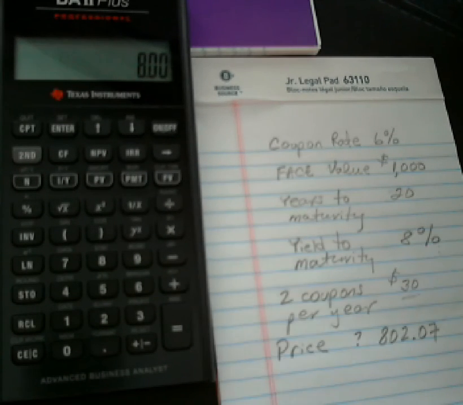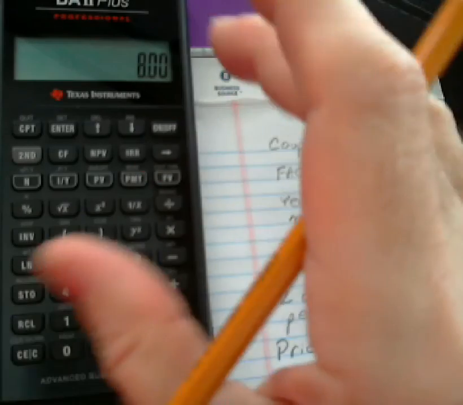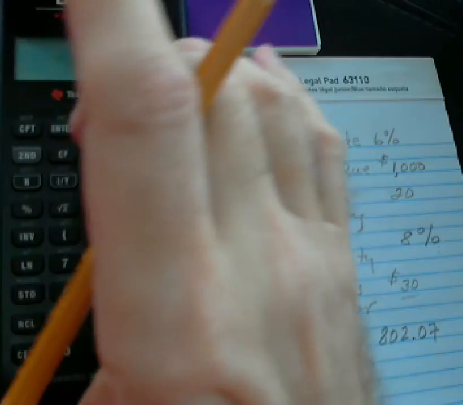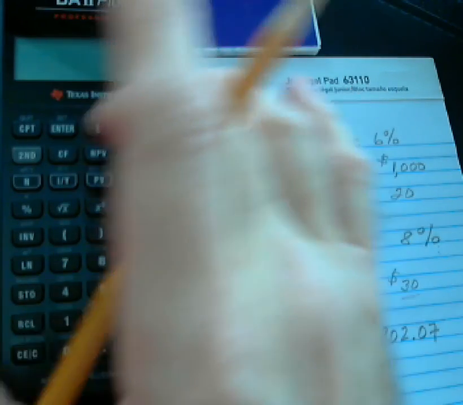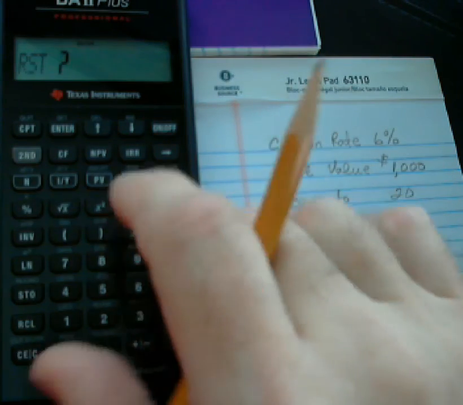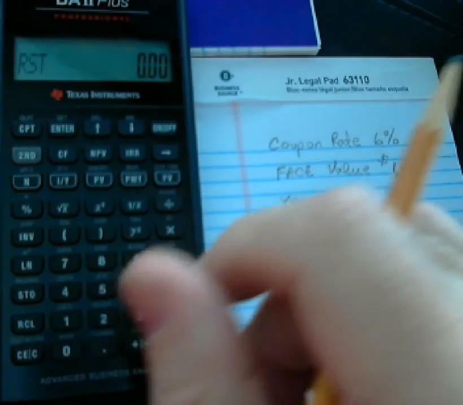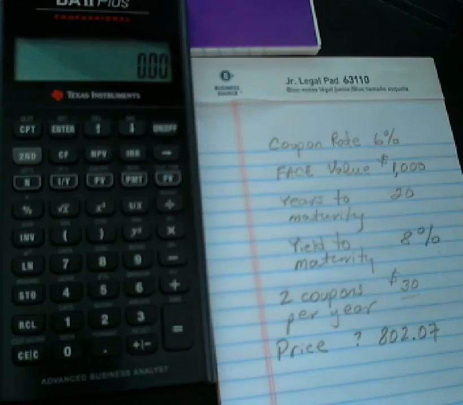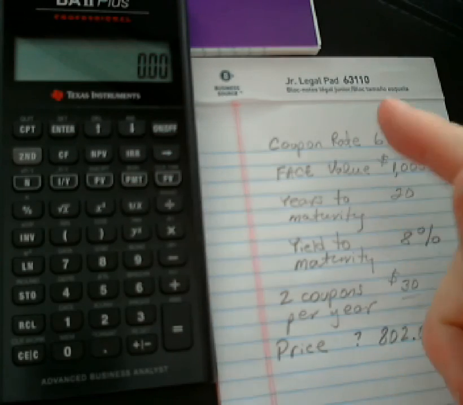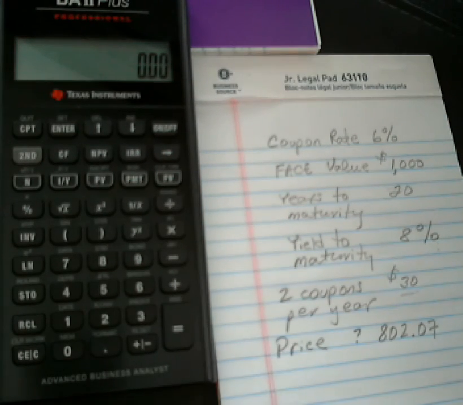So my advice to you is to get really good at this so that you can clear out your calculator. Okay, so second, where's this at here? Second, reset, enter. Okay, and then you should be able to just put these numbers in and bam, get a price of 802.07 in just no time.